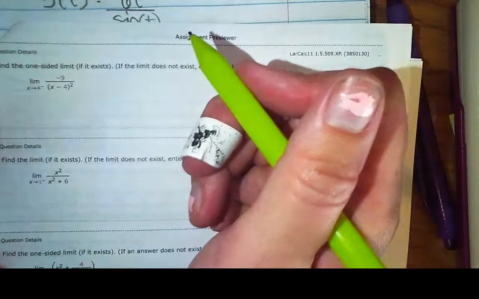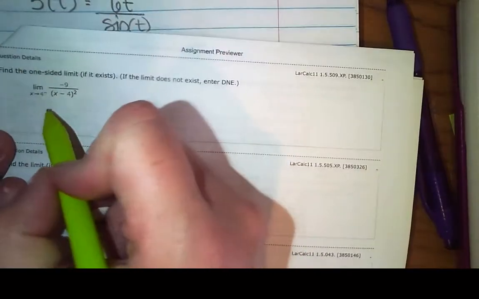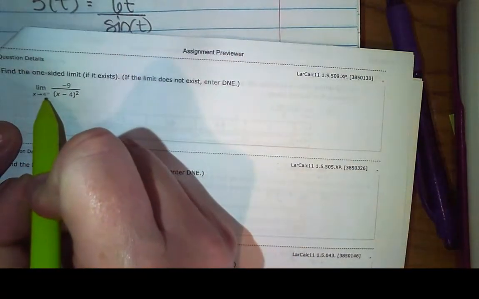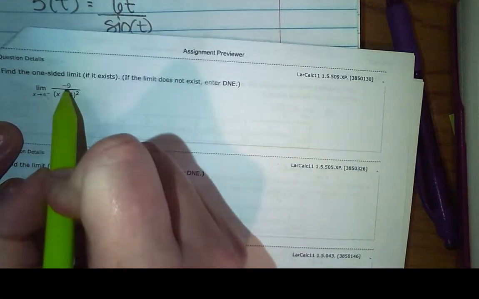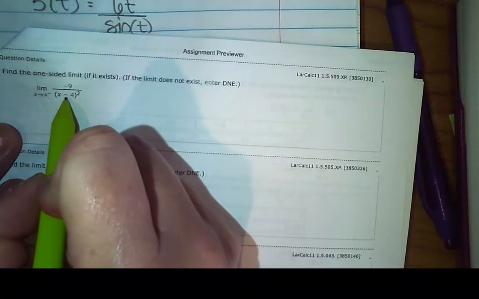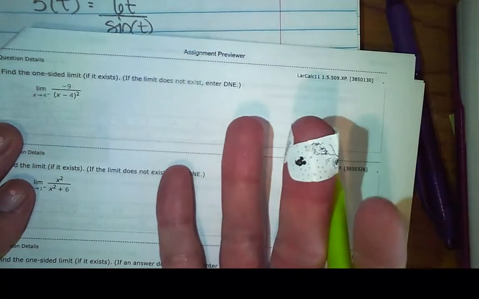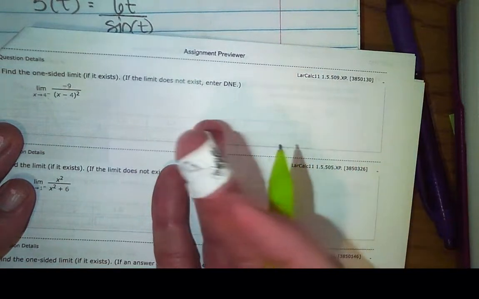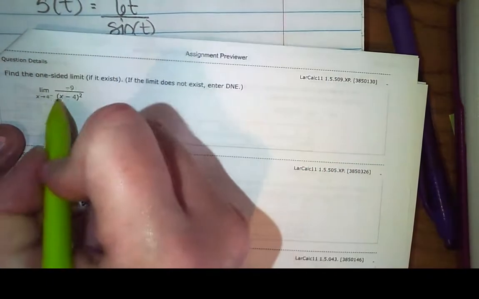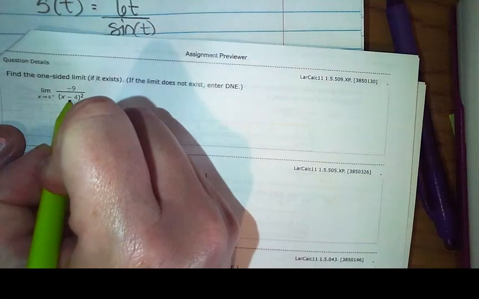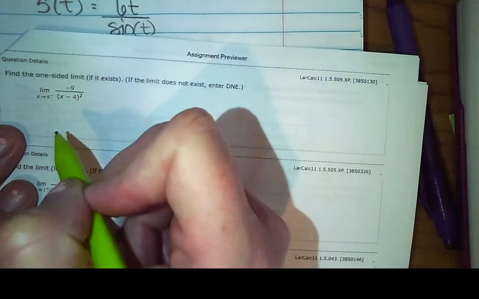All right, so let's do another one. We have find the one-sided limit if it exists. So I'm just taking a limit. If I use direct substitution, I'm going to get a negative 9 over 0. So I know this thing is either going to go to negative infinity or it's going to go to positive infinity. Those are my two options, because direct substitution will make my denominator equal 0. I just got to figure out which one it is.